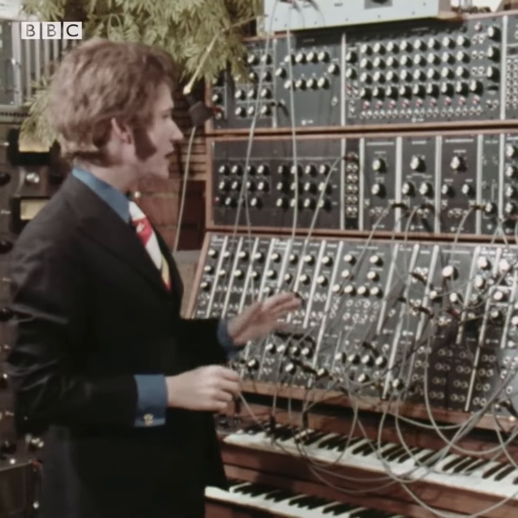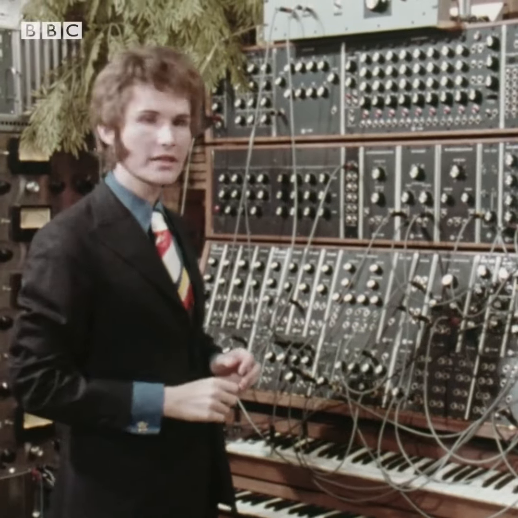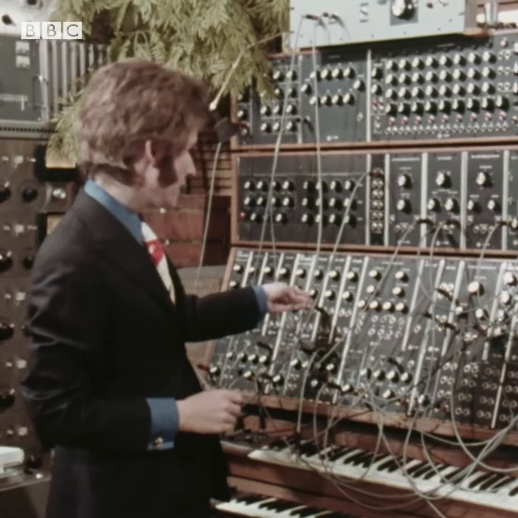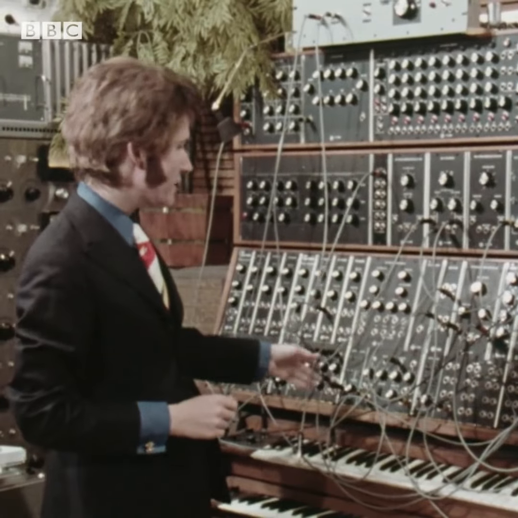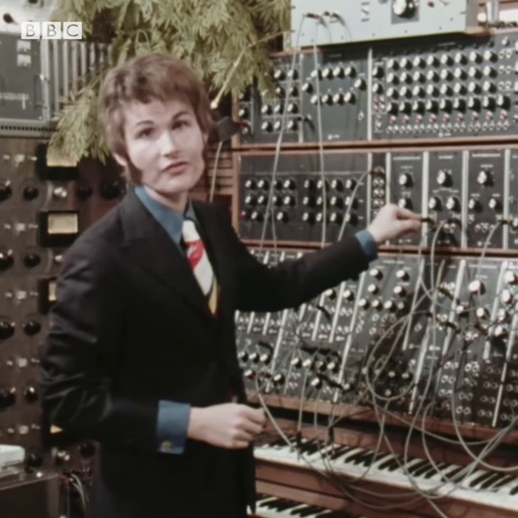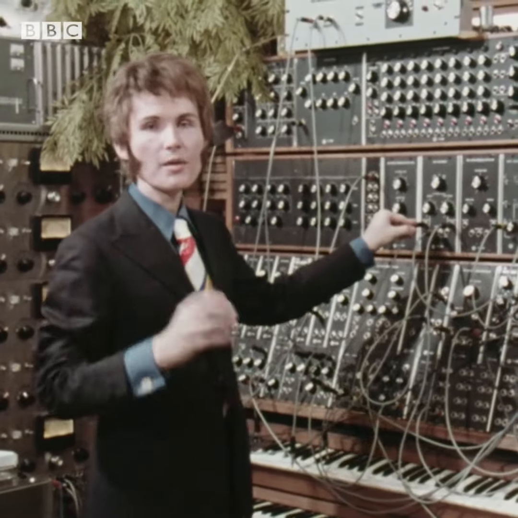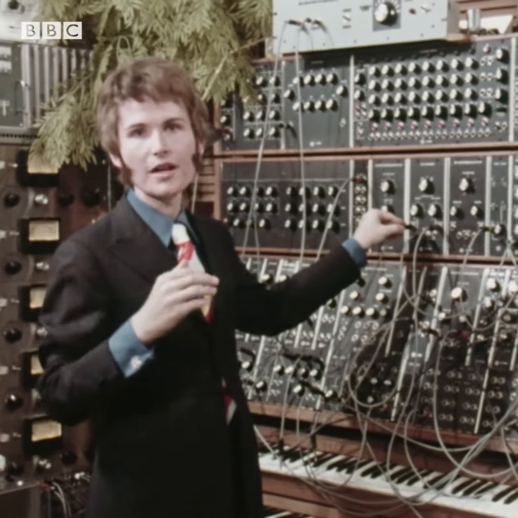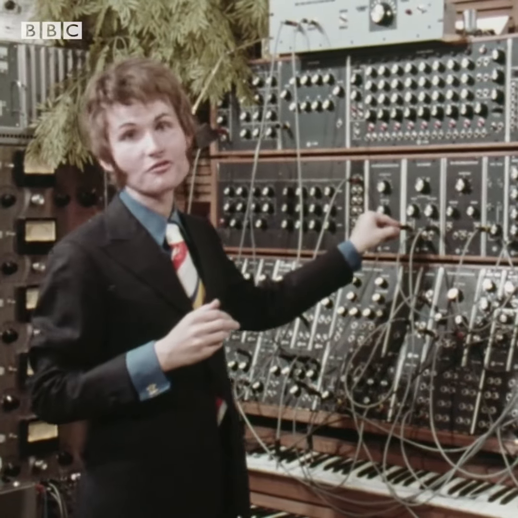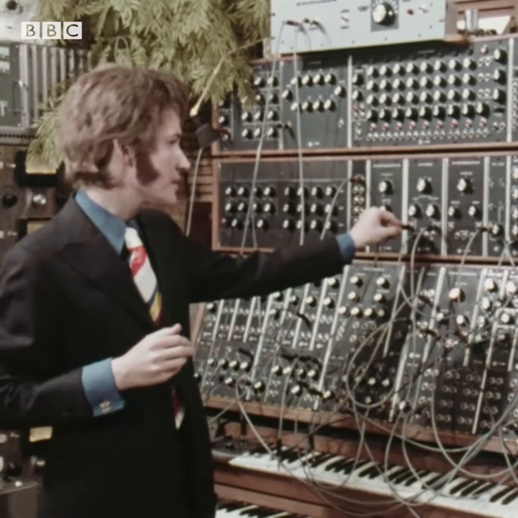Now I'll patch this up here into one of my output modules and try and show you how with these primitive sounds we start to get some very musical sounding things. First of all, here's a sawtooth wave that's coming out of an oscillator, going into a mixer, coming up into what's called a filter, which is going to remove parts of the sound, either the top or the bottom part, much like bass and treble controls do on your high fidelity system.